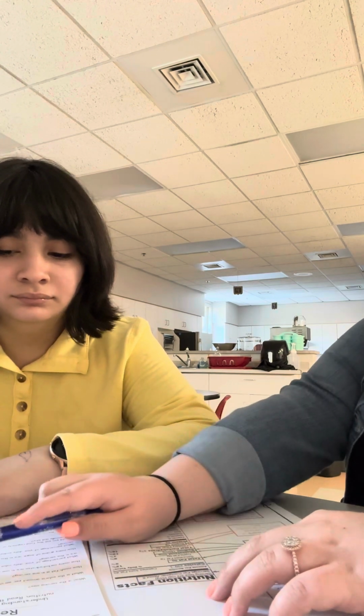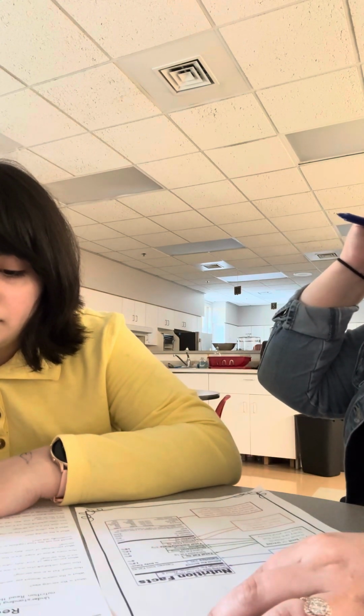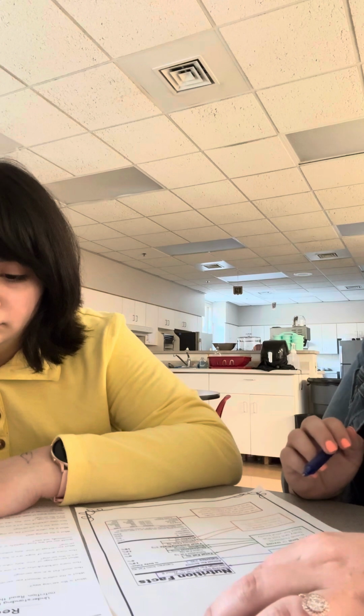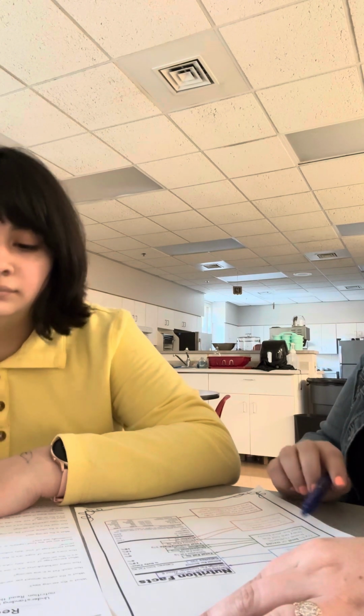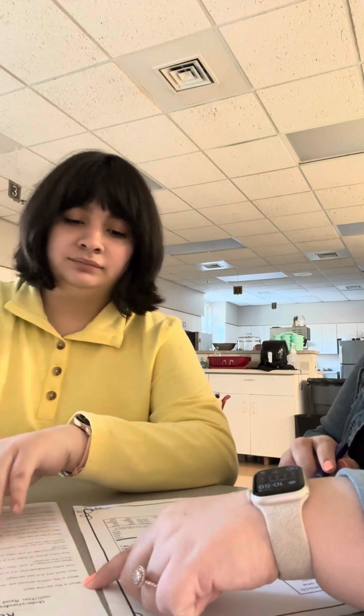Okay, so can you tell me, for the first question, what is the serving size? Looking at this food label over here, where do you find the serving size? Is it at the top, the middle, the bottom? It's at the top. At the top, okay. So what does it say for serving size? 1 cup. Okay, 1 cup. So write your answer right there for the first one.